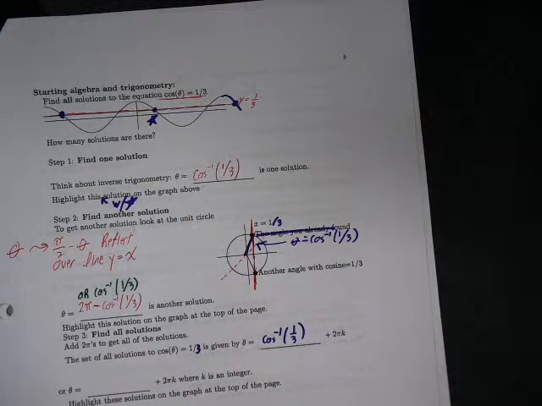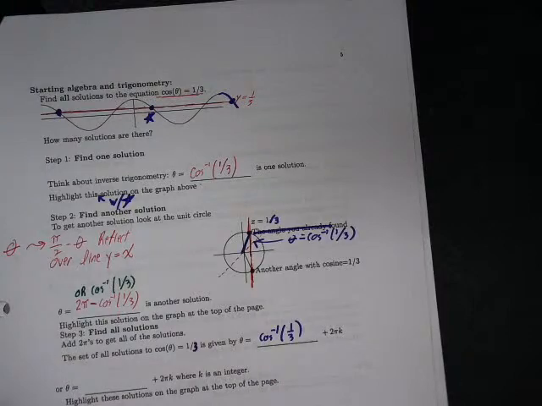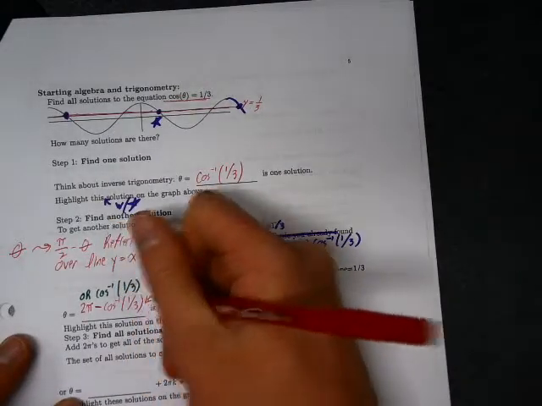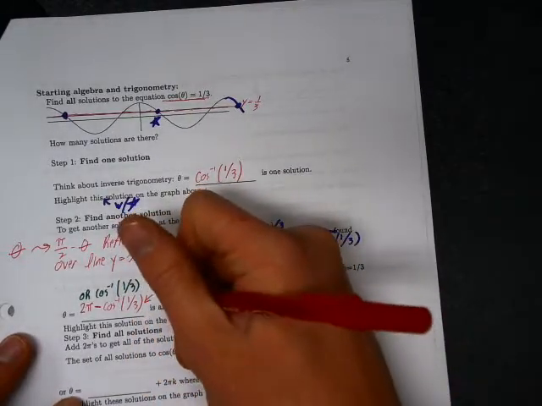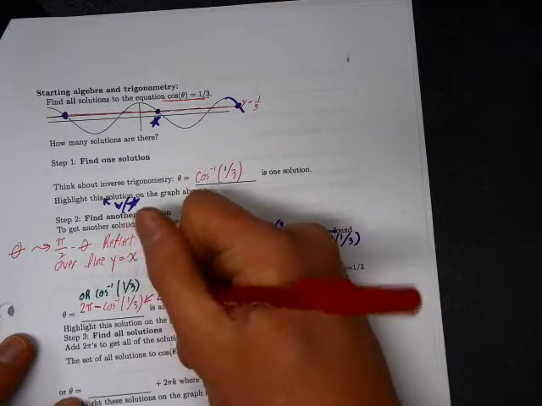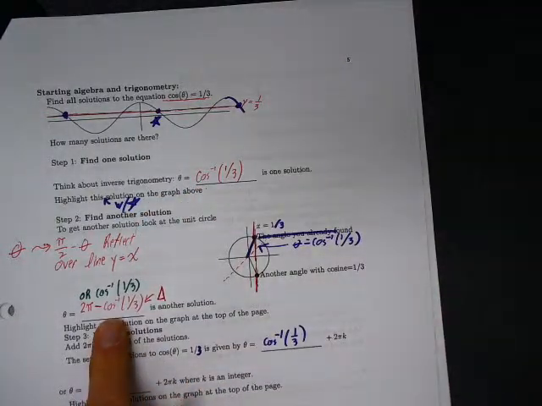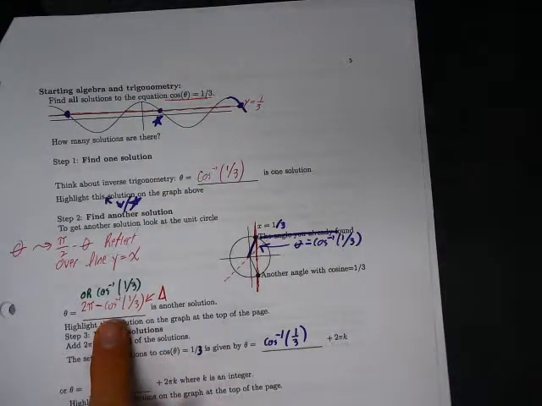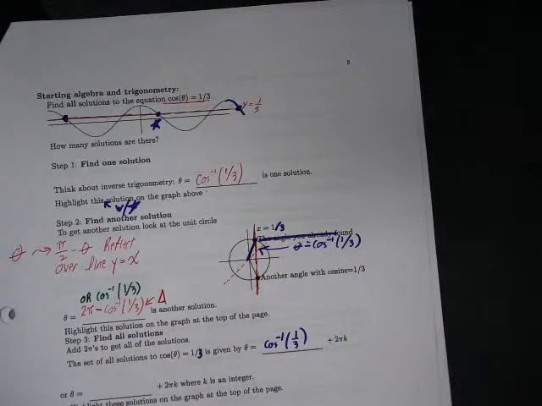Nice, and let's see, I'll use this solution. If you want to use the green one, well, I'll highlight both. What's another symbol? Triangle's another symbol. So let's indicate 2 pi minus inverse cosine of a third. The angle we started with, inverse cosine of a third, is between 0 and pi. If you take something between 0 and pi and subtract it from 2 pi, you'll get something between pi and 2 pi. That seems reasonable.